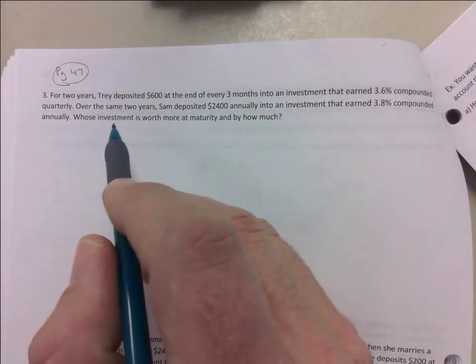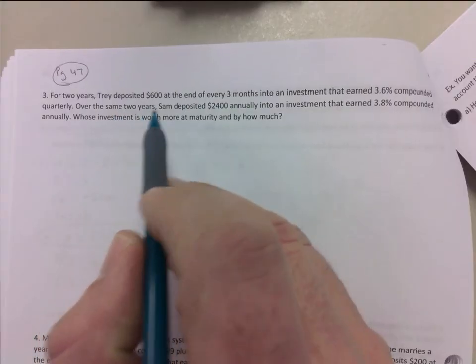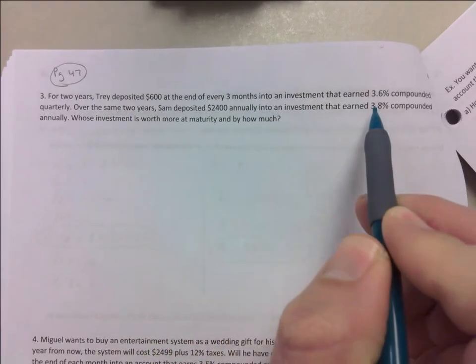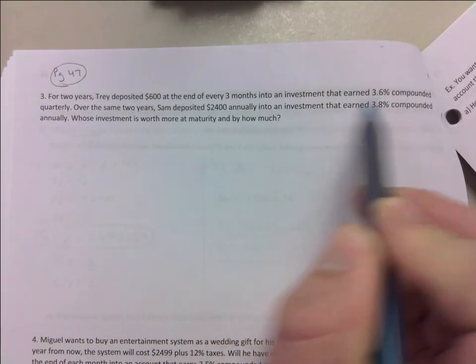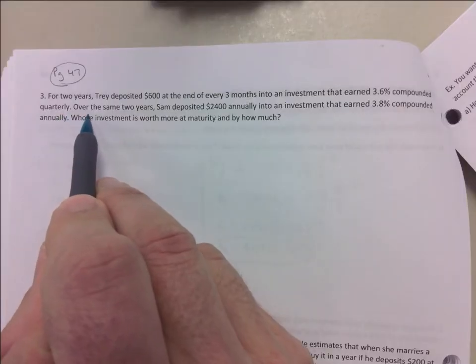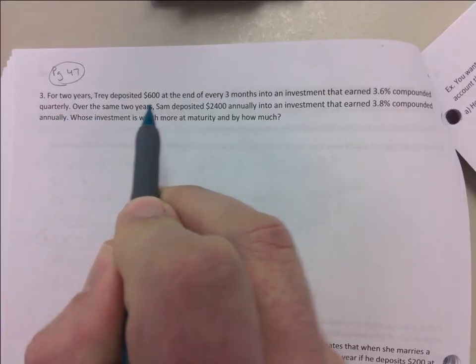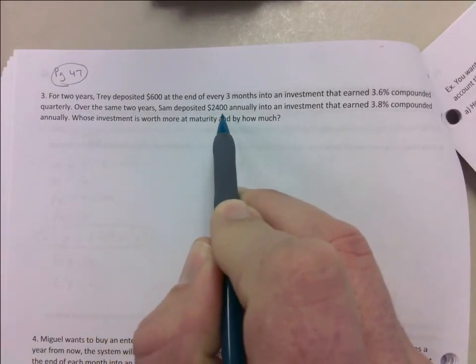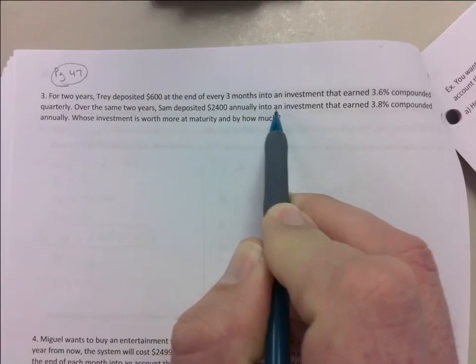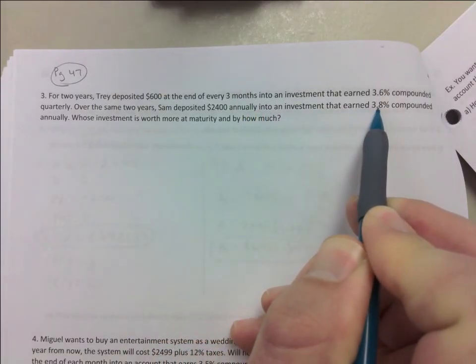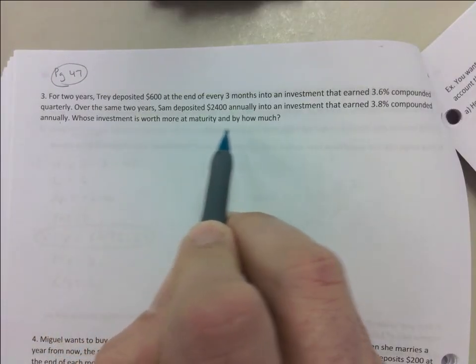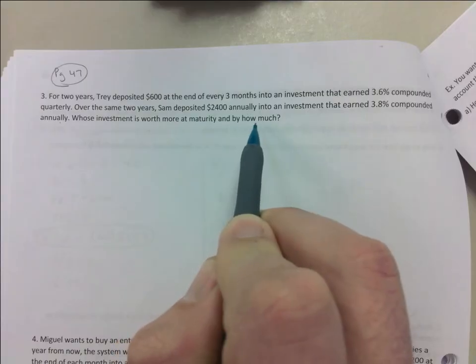All right, for 2 years, Trey deposited $600 at the end of every 3 months. Okay, earns 3.6% interest quarterly. Over the same 2 years, Sam, so it's a different account, right? Deposited $2,400 annually into an investment that earned 3.8% annually. Whose investment is worth more at maturity and by how much?